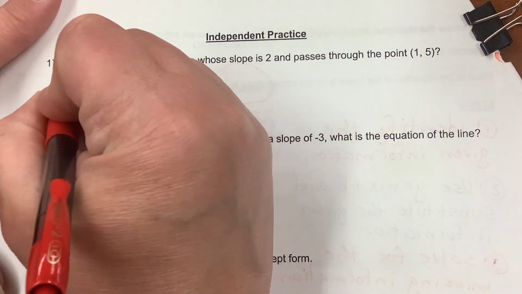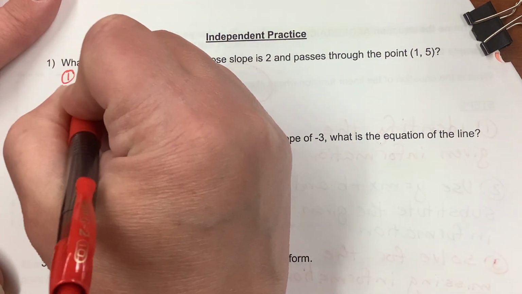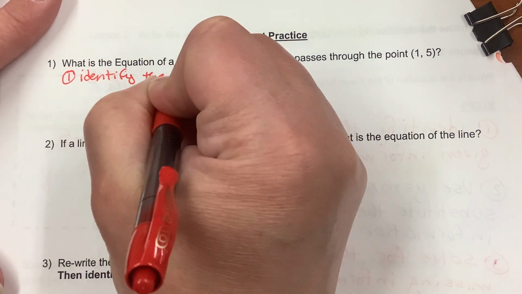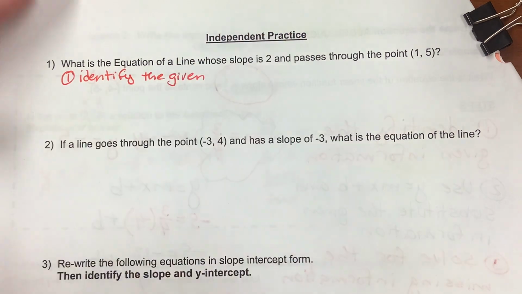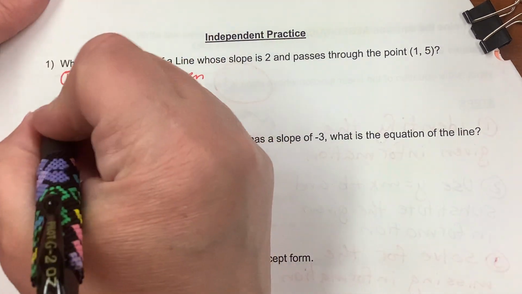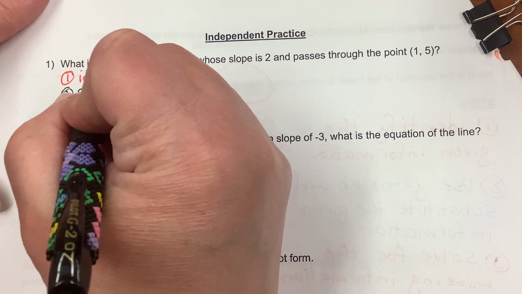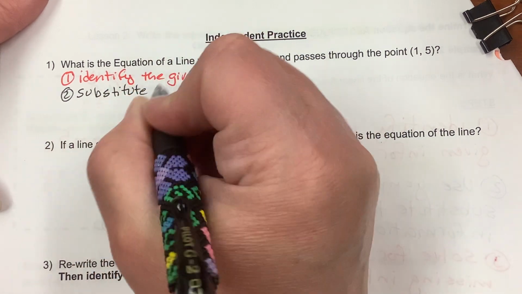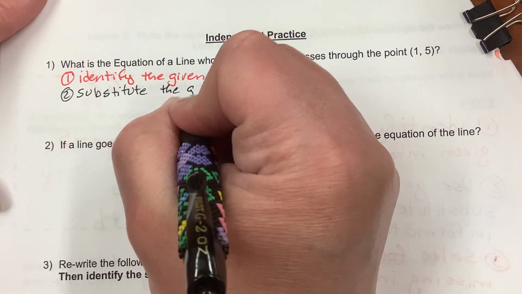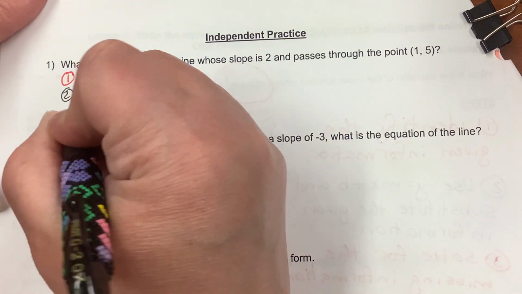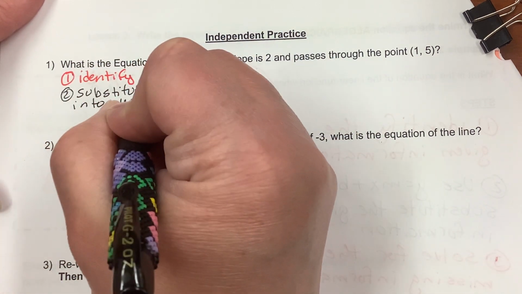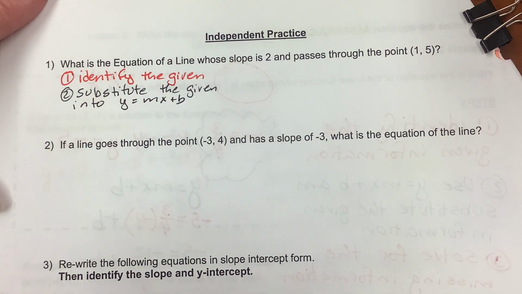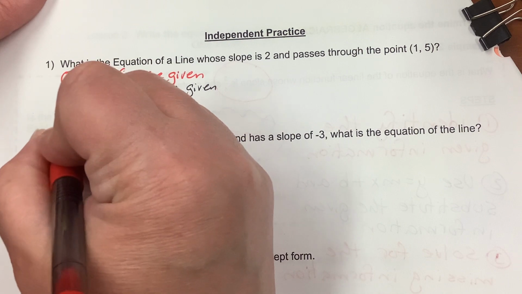So, step 1, identify the given. 2, substitute the given into y equals mx plus b. 3, solve for the missing info.